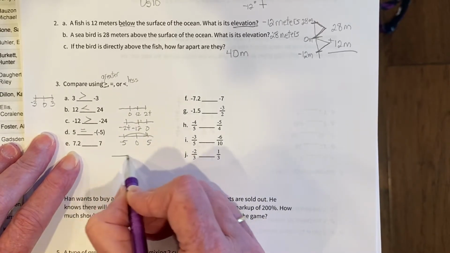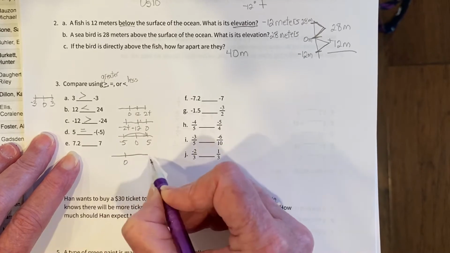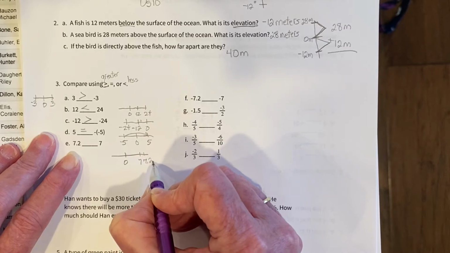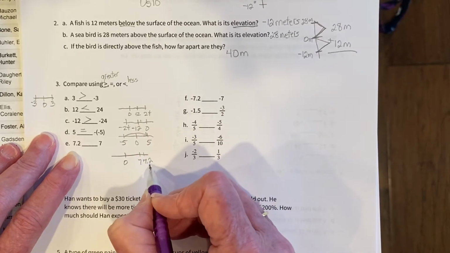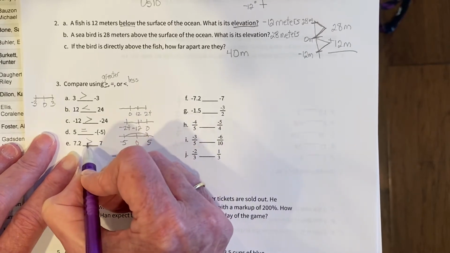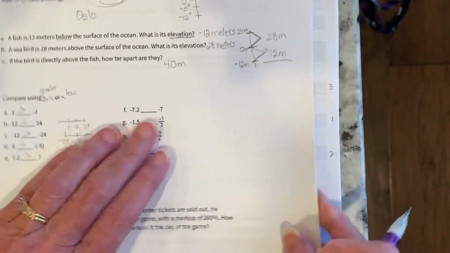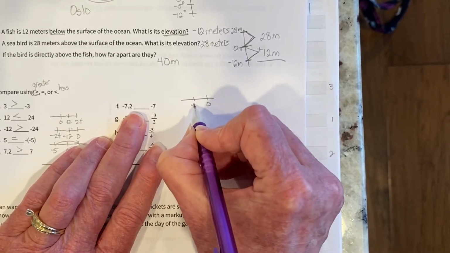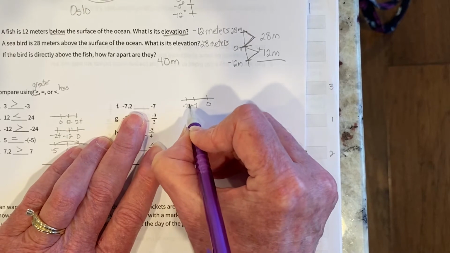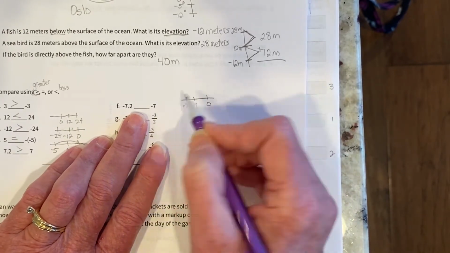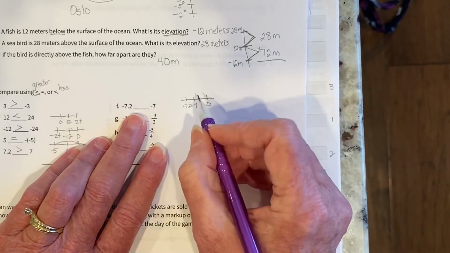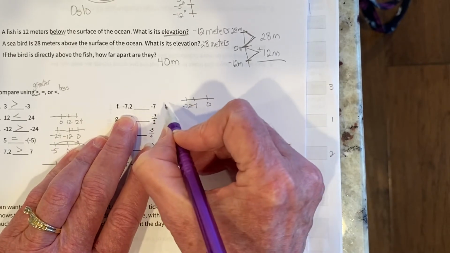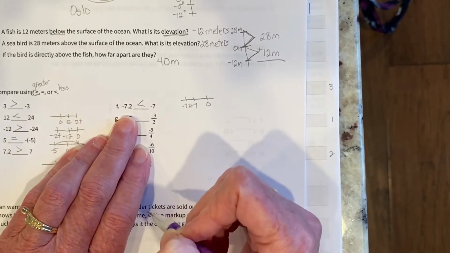Now I have 7.2 and 7. Well, they're both positive. So here's 7, and then right next to it would be 7.2. So 7.2 is to the right of that, so that is greater than 7. All right, we're on the negative side now. So I have 0 here. This would be -7, and this would be -7.2. Remember, because on the left-hand side, on the negative side, the numbers go backwards. All right, so -7.2 is smaller because it's to the left, so that is less than.